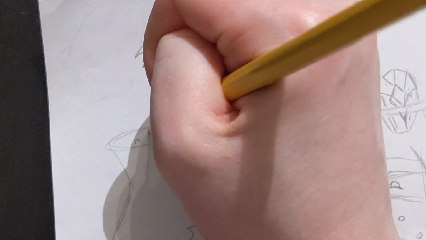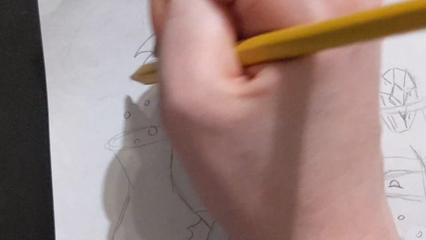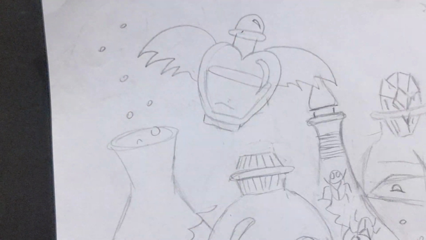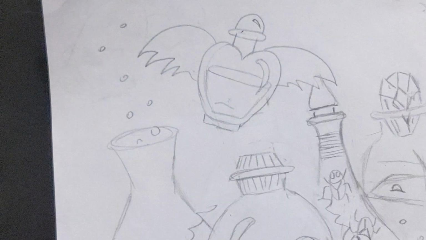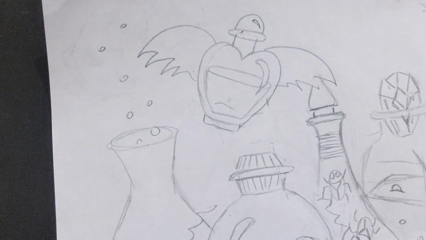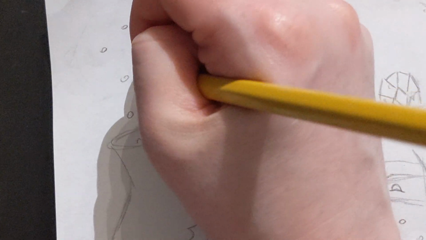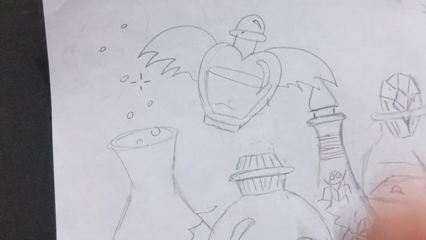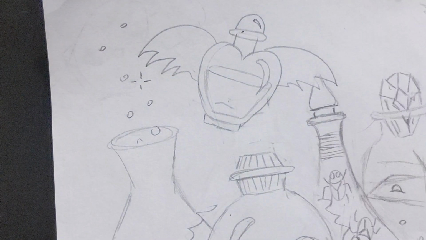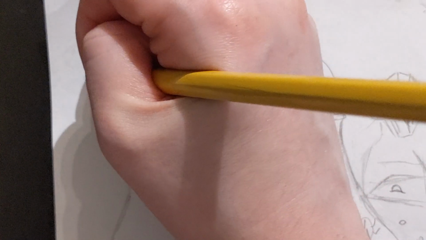I'm going to add bubbles coming out of the top, just some small circles. And now I want to show that some of these bubbles have popped. In order to show a popped bubble, just add 1 line on the top, 1 line on the left, 1 line on the right, and 1 line on the bottom. And it gives it a really cool effect.